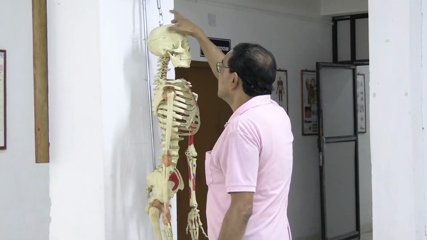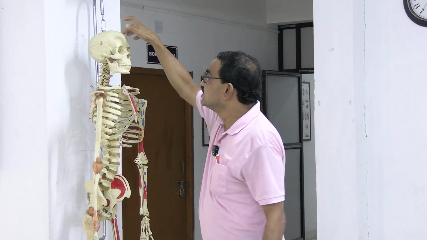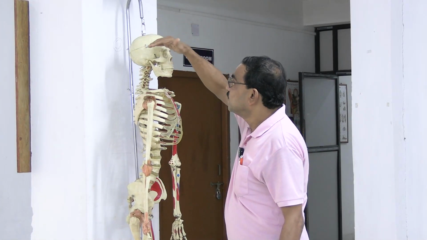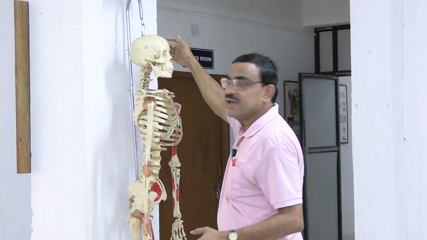And also, this is the skull. This is the upper part of the skull, which we can remove like a cap, which is called the skull cap or calvaria, and that part is also flat.